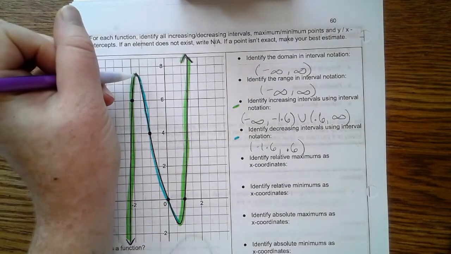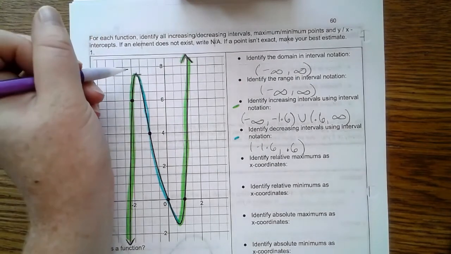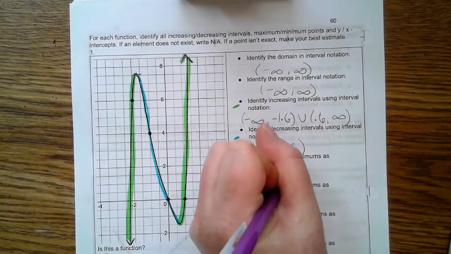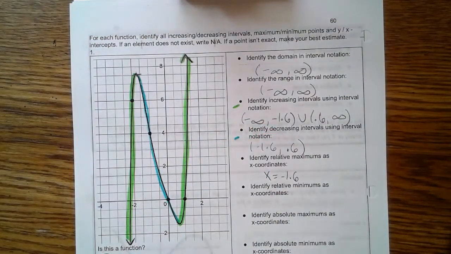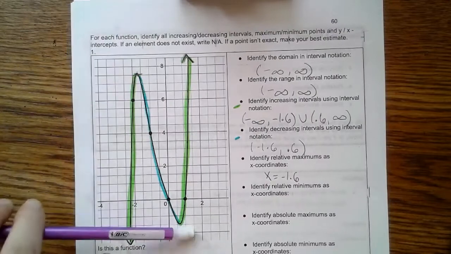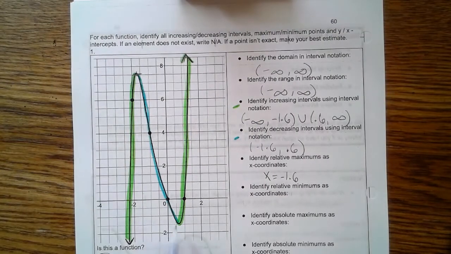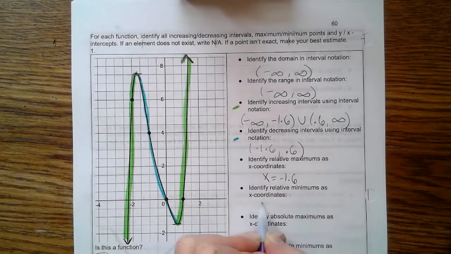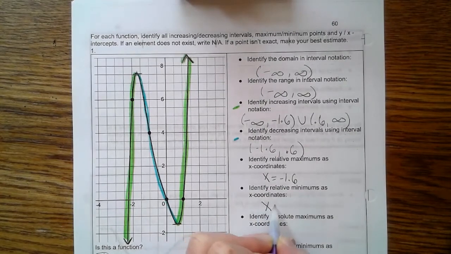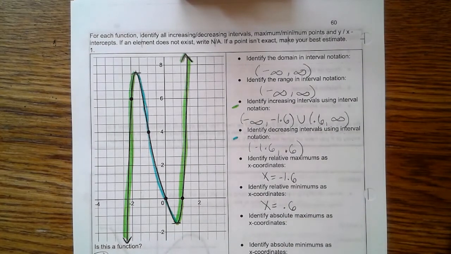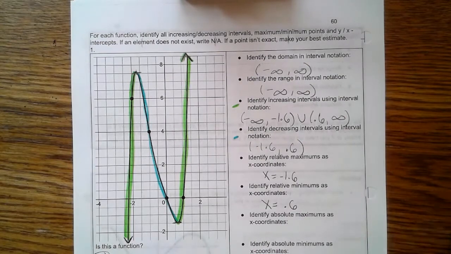So that is our relative maximum right there as an x-coordinate. So that x-coordinate is x equals negative 1.6. I think of it like tops and bottoms. So like that's a top, this would be a bottom, or a ceiling and a floor. A minimum, I see a minimum right there, and we called that x equals 0.6.